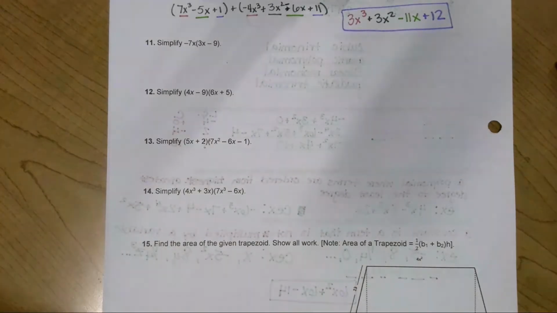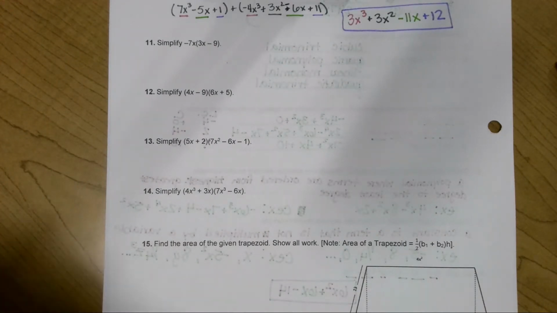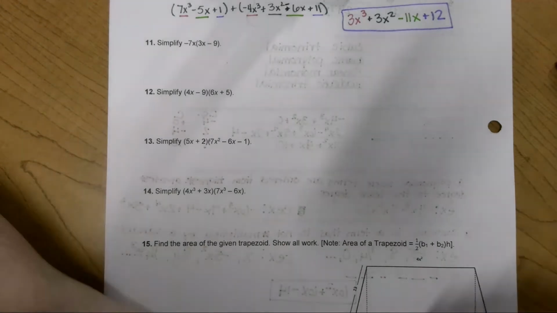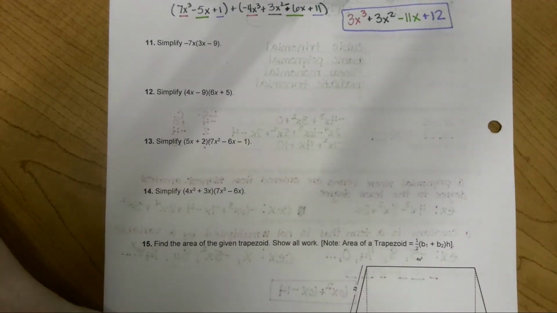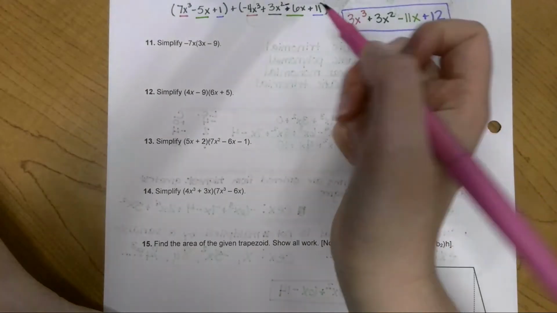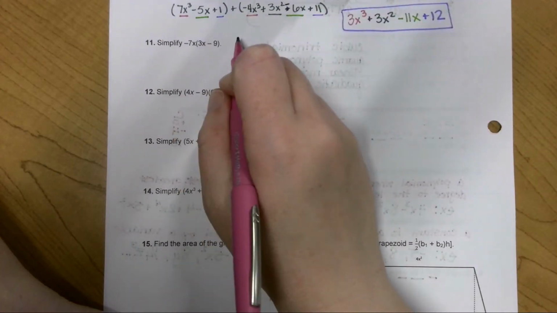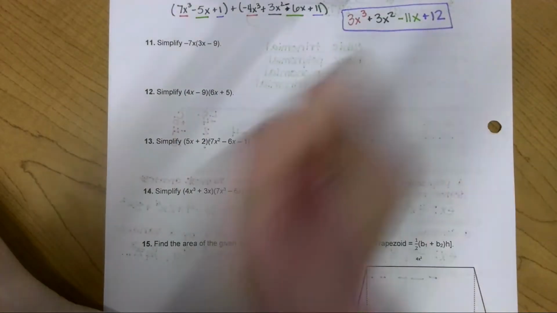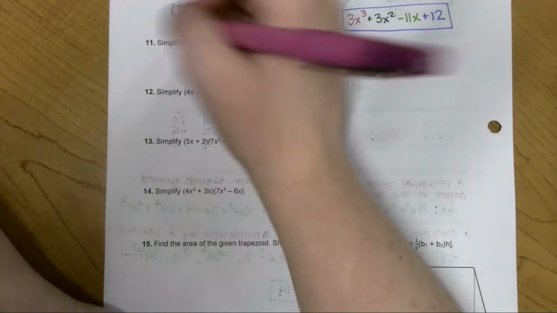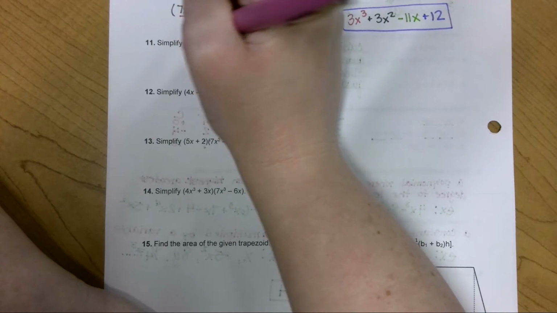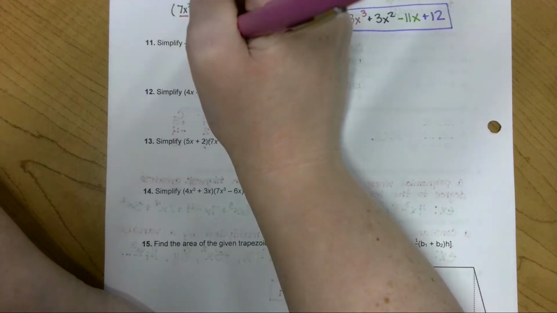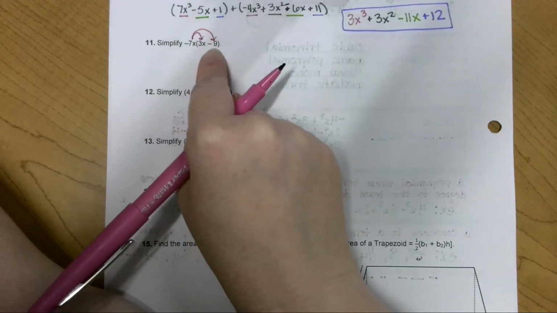We are getting into multiplying polynomials here. So we're going to start with number 11. Number 11 is just a basic distributive property problem. You could set up a box to multiply this, but really all you have to do is distribute your term on the outside to the two terms on the inside.